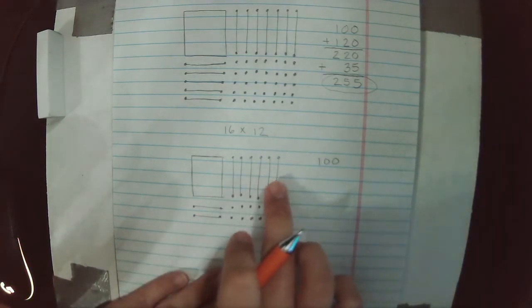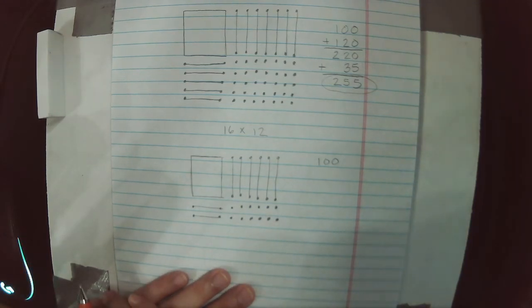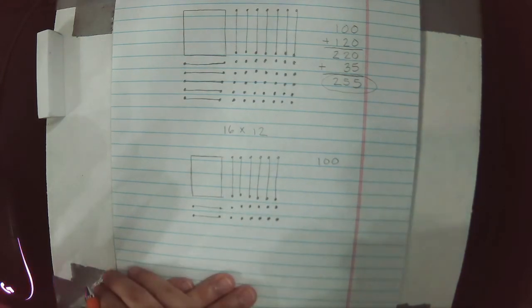If I count all of my tens, how many tens would I have? Ezekiel? How many tens do I have here, Ezekiel? 7 tens. Did we count all of them?